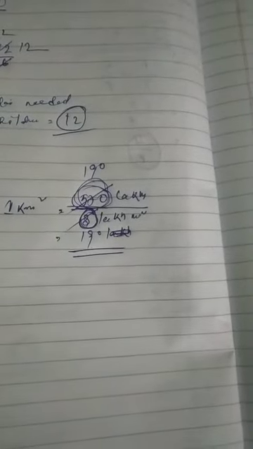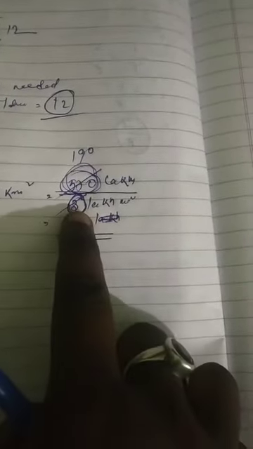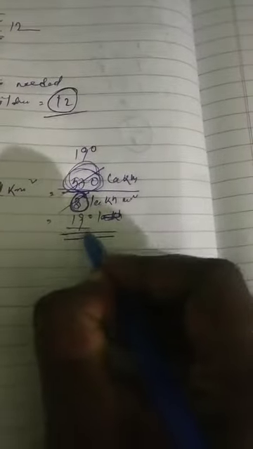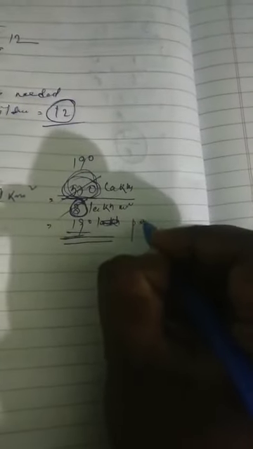I repeat, 190 people live in 1 kilometer square area, because I have divided the total population, which was 570, by the total area of Rajasthan. So I got 190 people live in 1 kilometer square area.